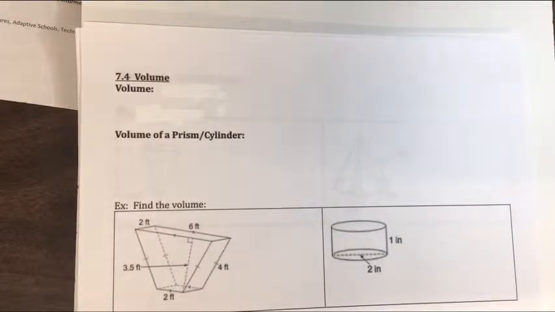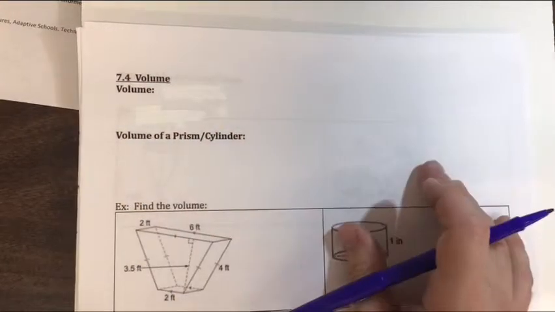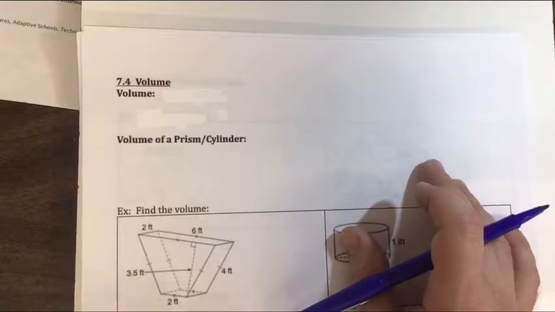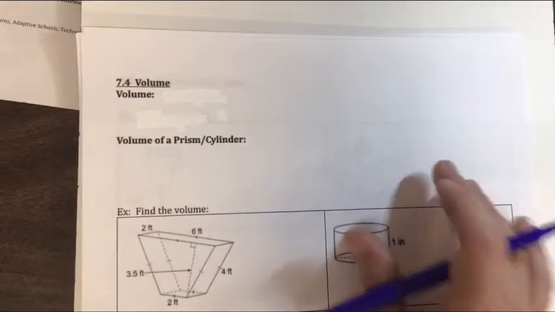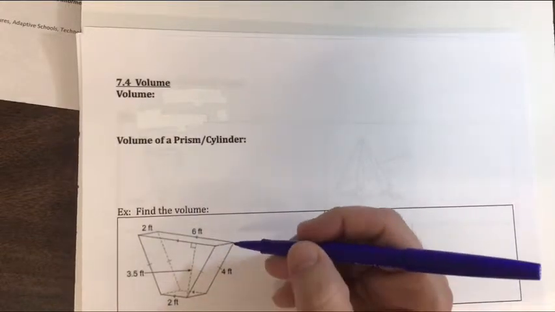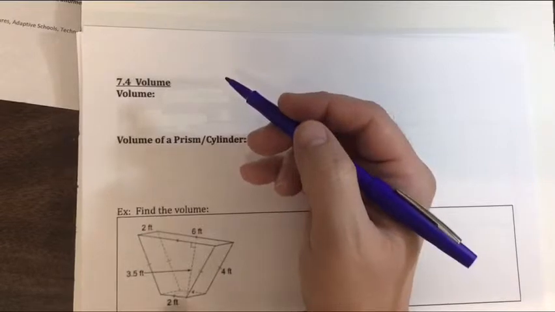This is lesson 7.4, unit 7, day 4. We're going to be talking about volume in this lesson. In the past few lessons, we've been talking about a two-dimensional measurement, area or surface area of these. We measured these in square feet, but today we're looking at volume of all the different figures we've looked at so far. Volume is a three-dimensional measurement.